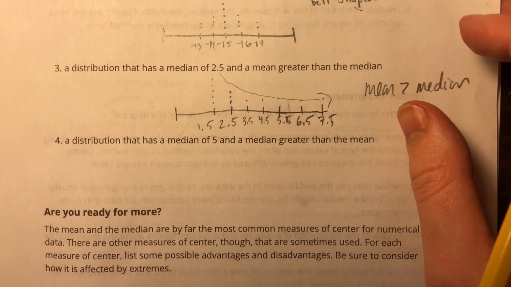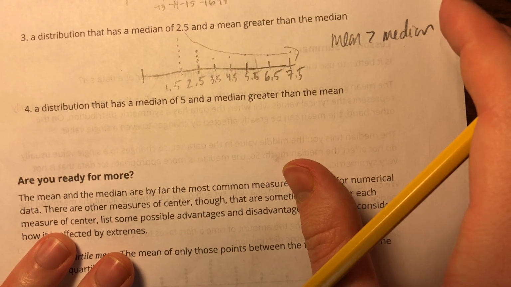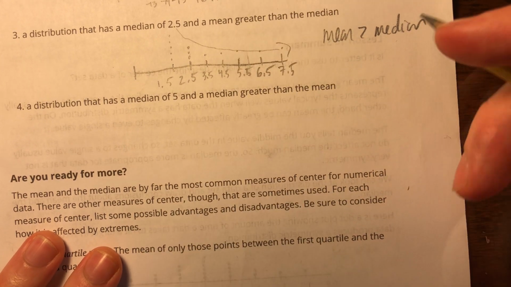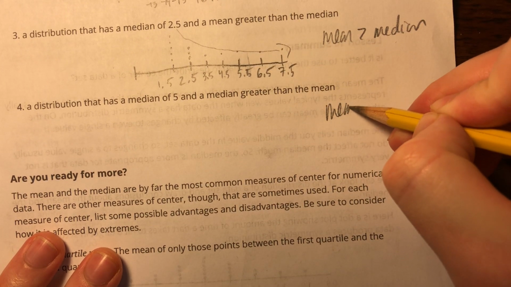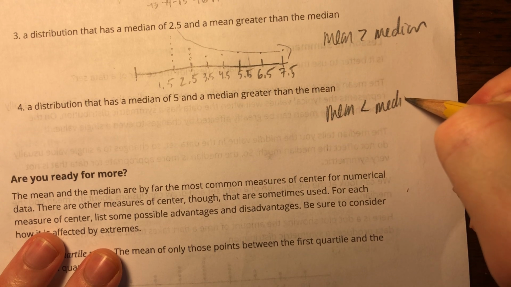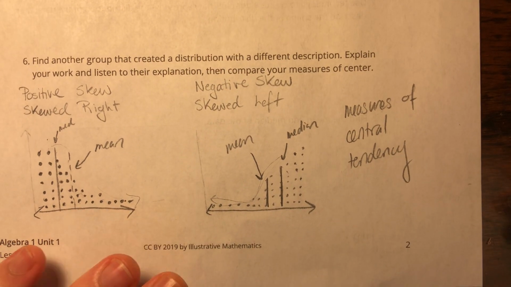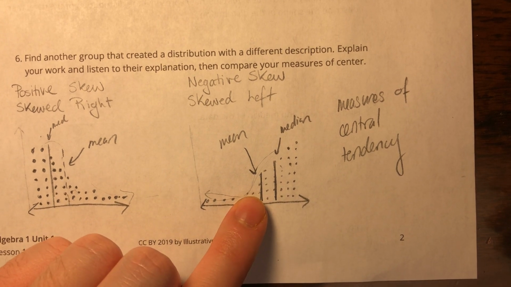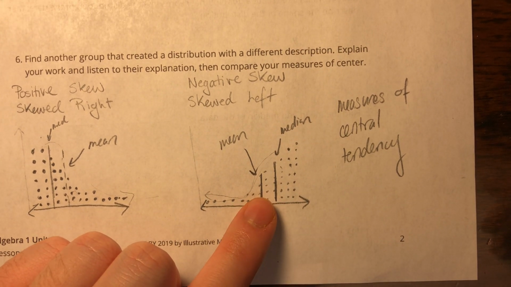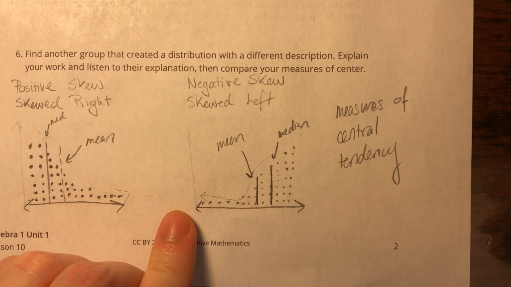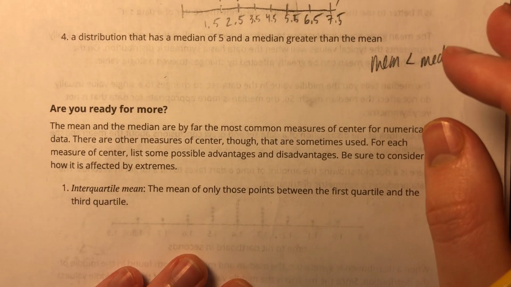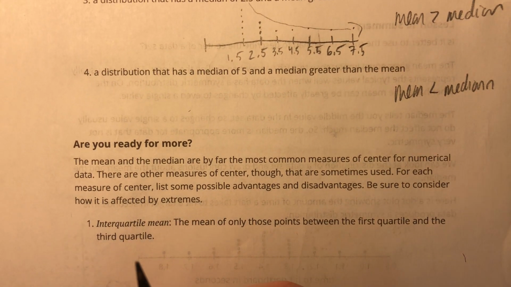All right, a distribution that has a mean of 5 and a median greater than the mean. So now we're reversing it. We want mean to be less than median. So that's going to refer to, again, our skew, and this will be a negative skew, where the mean has to be less than the median, meaning it's got values over to the left pulling the mean away. So try and come up with a data set that represents that.